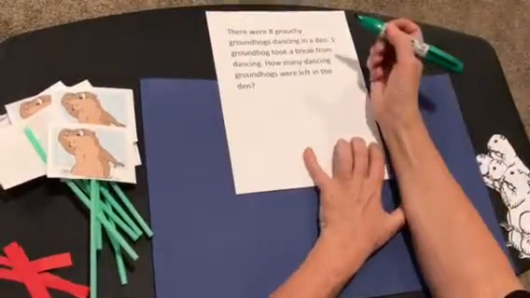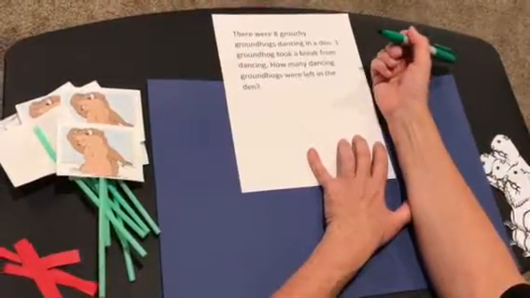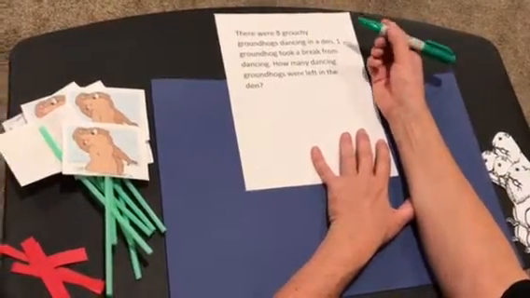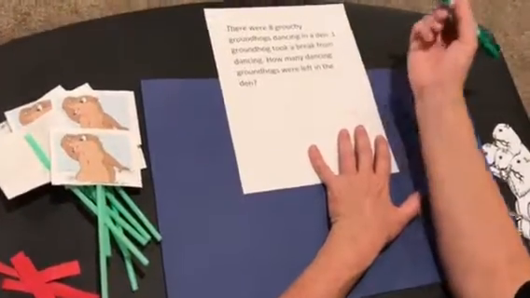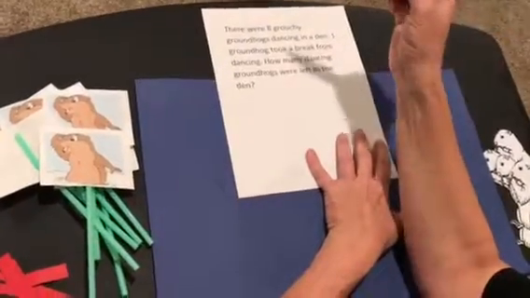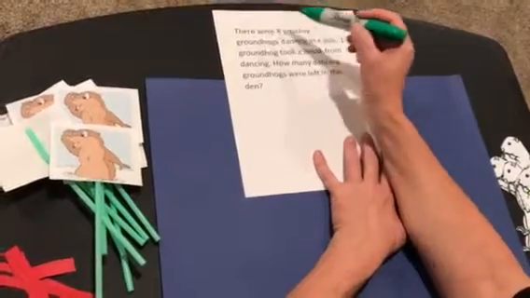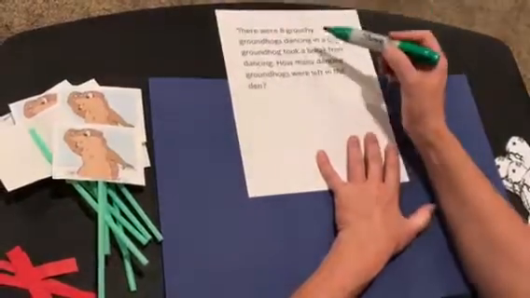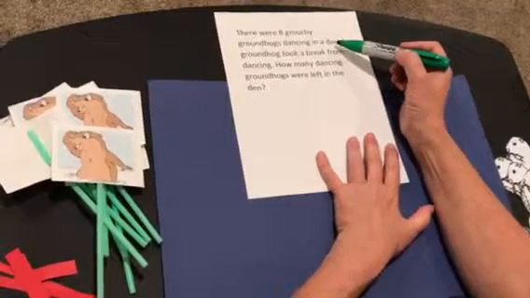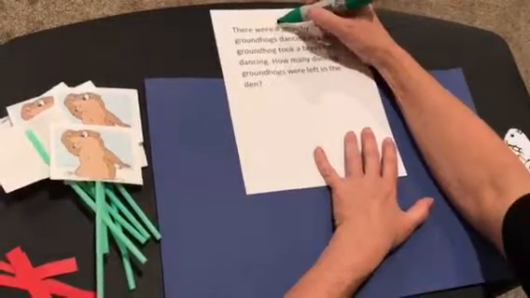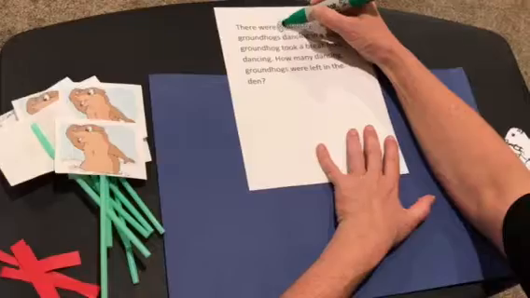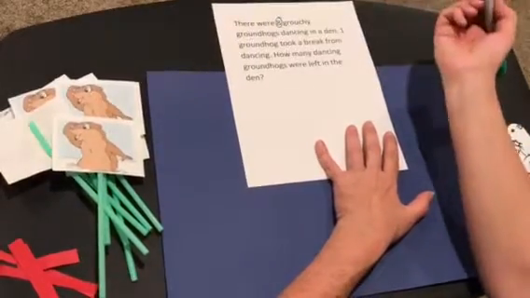It's great to go back and look through your information and find out what is important in your word problem story. So read with me, everybody. Ready? Here we go. There were 8 grouchy groundhogs dancing in a den. The most important number right here is that there were 8 in total.